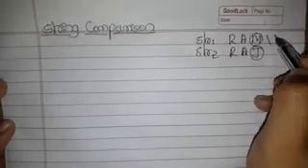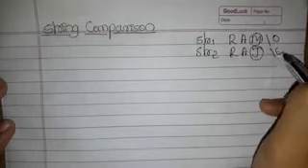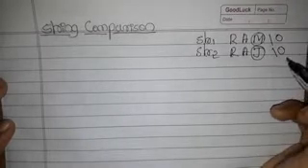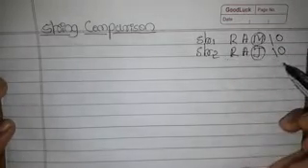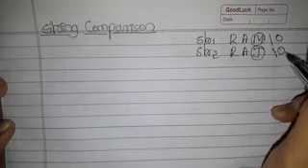One more thing, we know that each string always ends with a null character. Assume that string 2 is Raj Ram, continuously R-A-J, R-A-M.